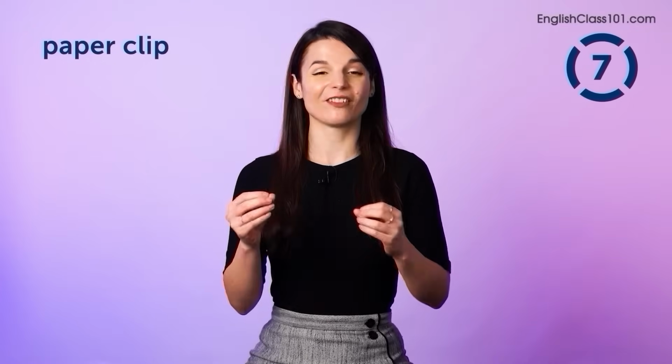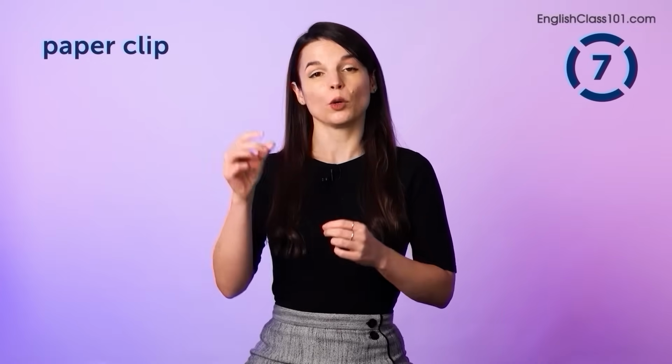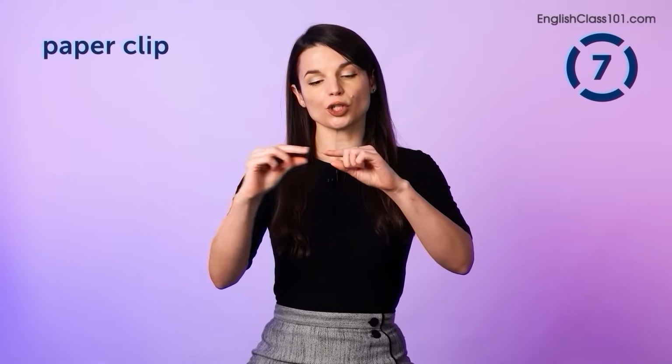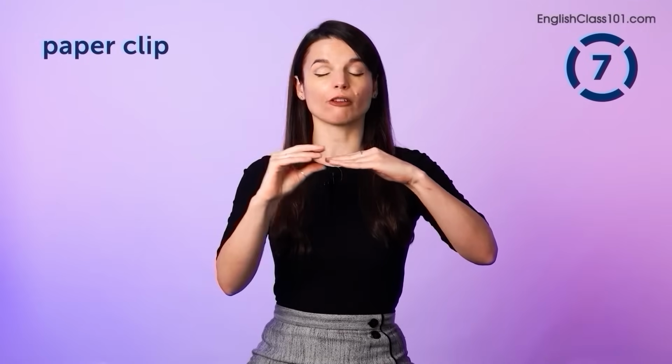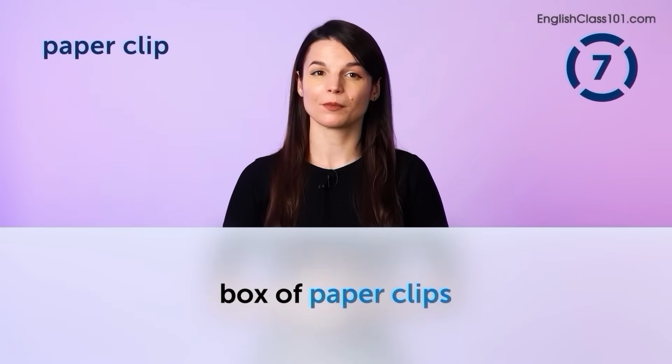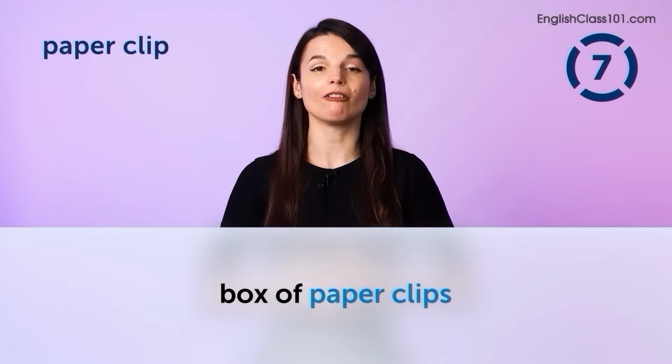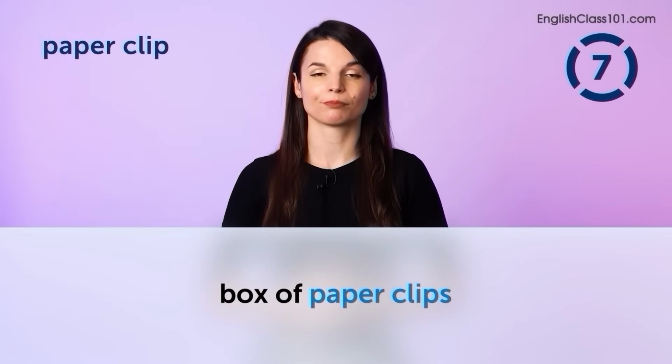Paperclip. A paperclip is a very common office product. We use a paperclip to put 2 or more pieces of paper together, but it's just temporary. We can use a paperclip, a small piece of metal bent into a curled shape, to connect a few documents just for a short time. Here's an example. Box of paperclips.